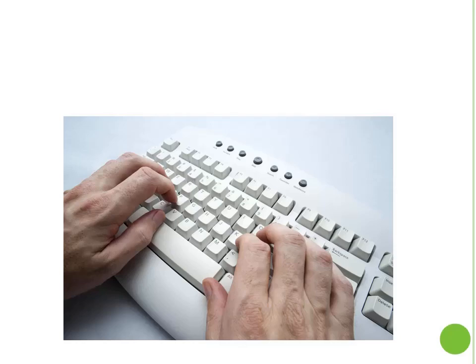Now, from our previous lesson, we know that our hands should only be on our own keyboard and not on our partner's. What else? Yes, you should be touching the keys and typing gently, not quickly and hard on the keyboard.